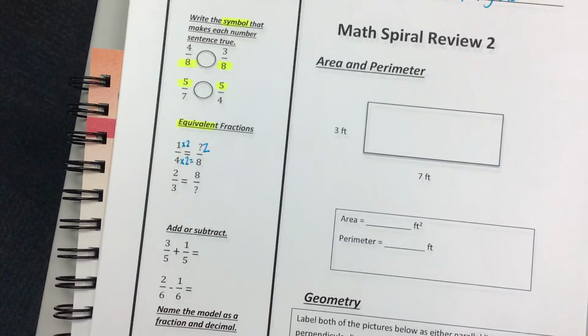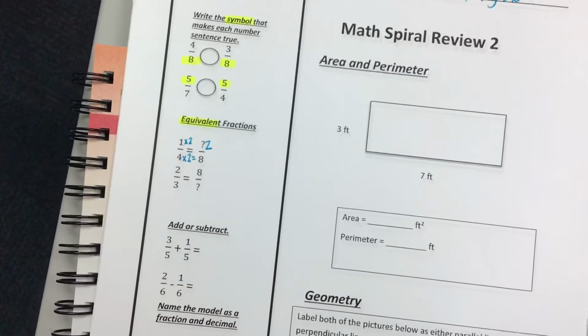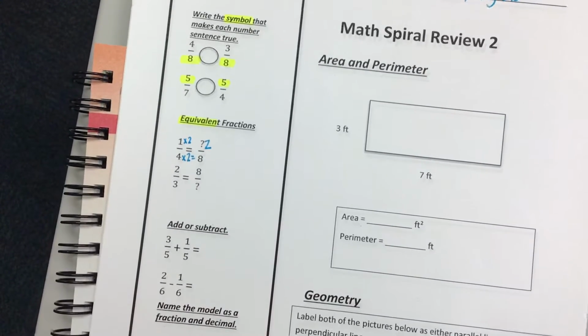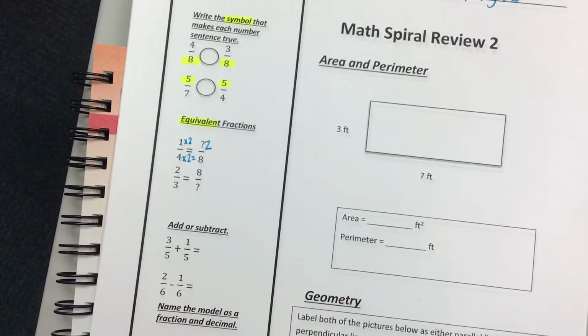Okay? All right. To find equivalent fractions, multiply or divide the numerator and denominator by the same number.